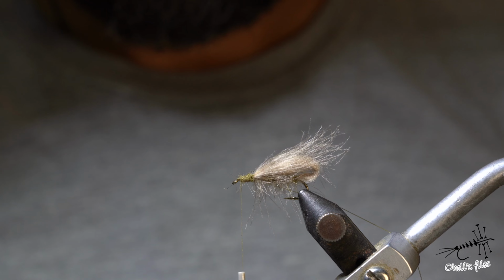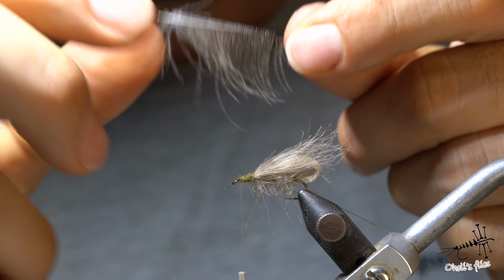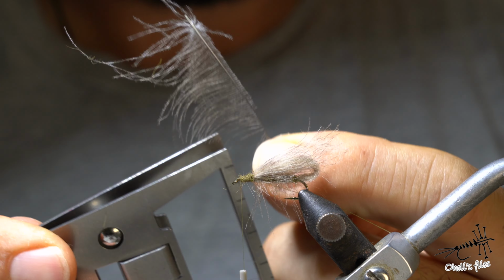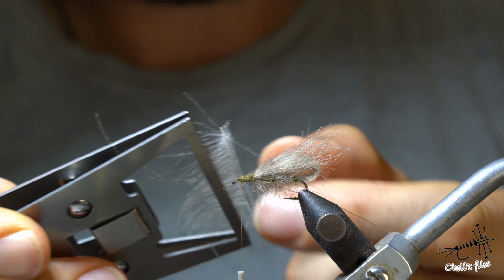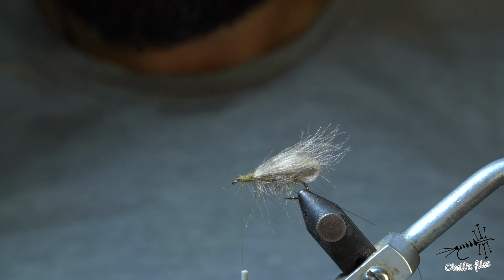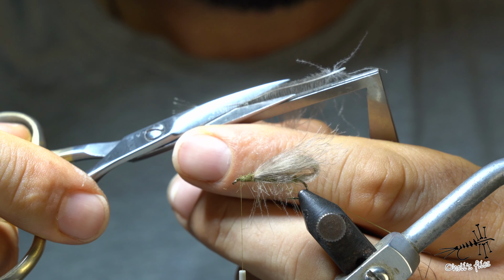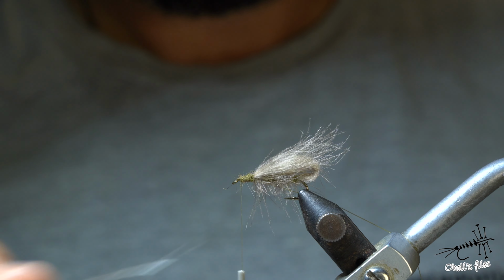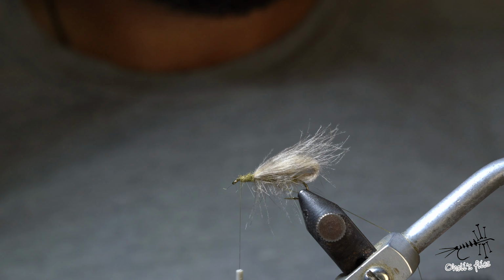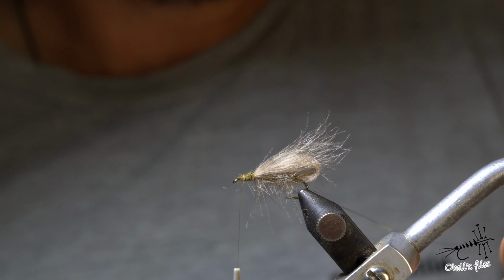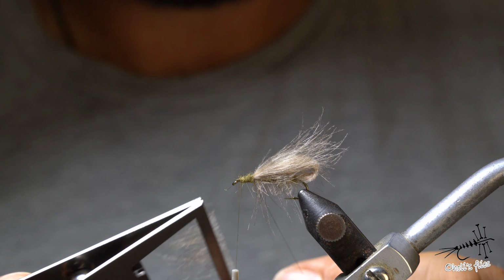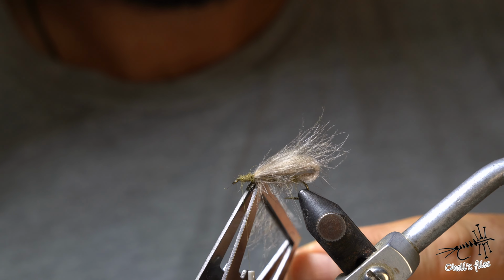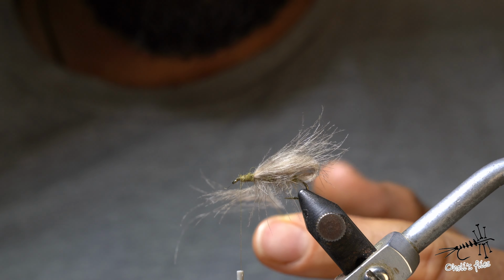Now I have this half of the feather already ready, and I'll insert it in the loop, in the dubbing clip. Cut. And one additional tip here. It took me quite a few years to realize how important good scissors are. If you can afford it, buy the best possible scissors you can find. It will just make everything much easier for you.